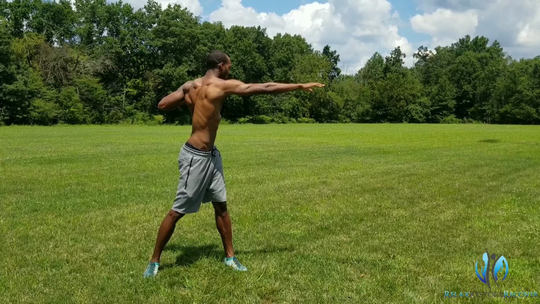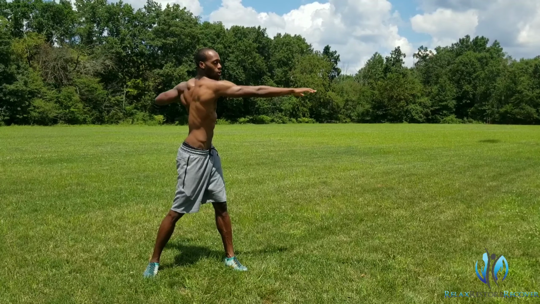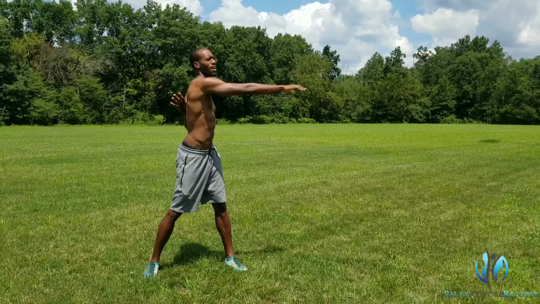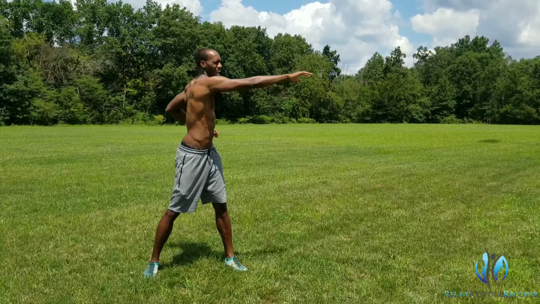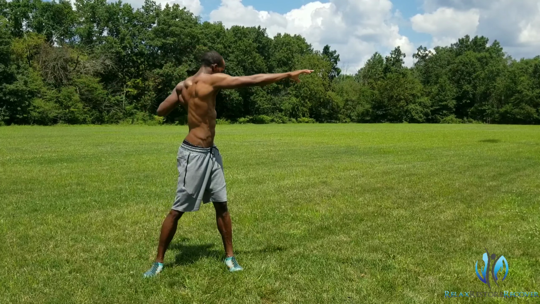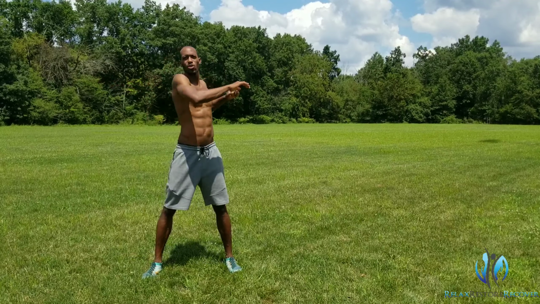So I'm reaching here, and I am pulling back with the elbow over here. So I'm reaching here, I'm getting a stretch here, but I'm also contracting the opposite lat, right? And then I switch, same thing on the other side, and I'm reaching, reaching, reaching.